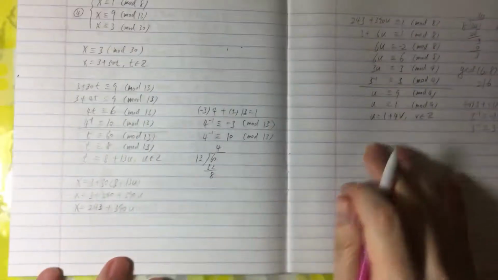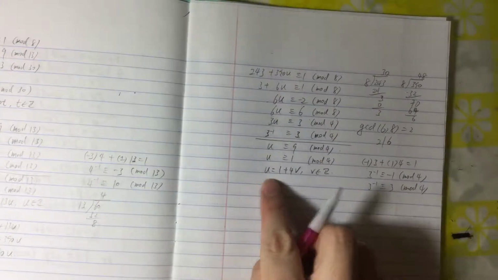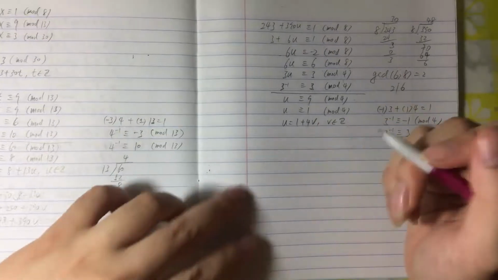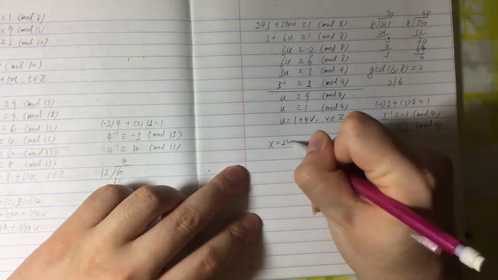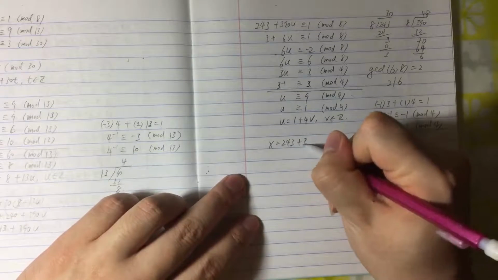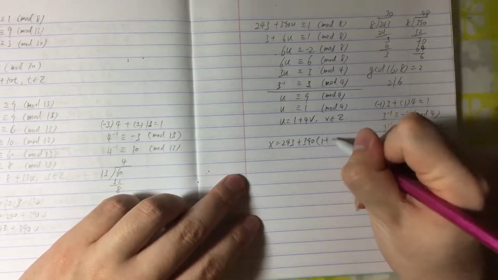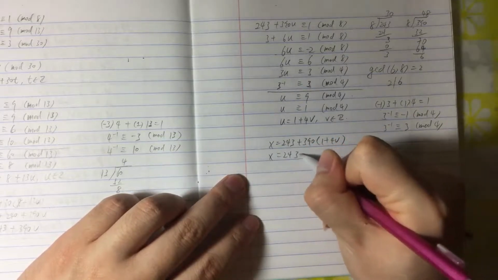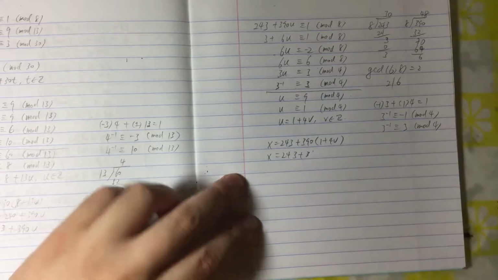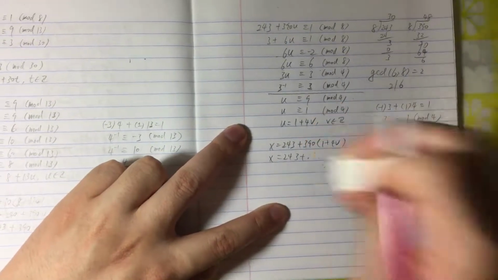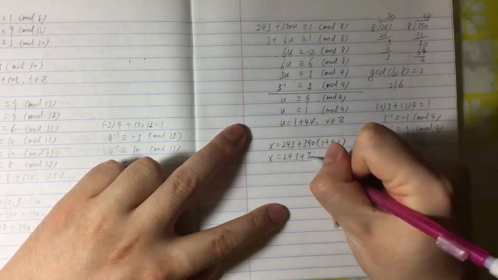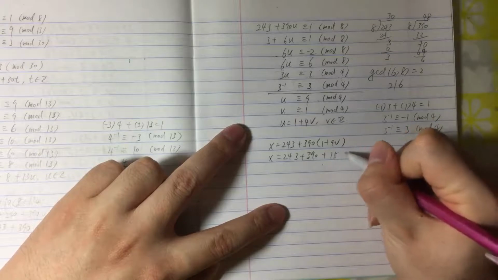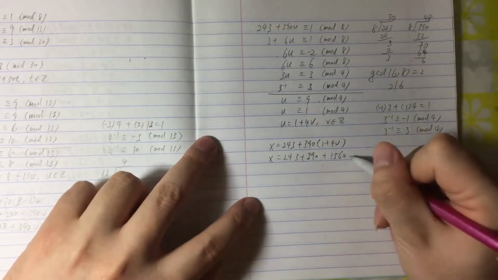Then I can substitute u here and solve for x. If I substitute u, I have x equal to 243 plus 390 times u, where u is 1 plus 4v. If I simplify, I get 243 plus 390 plus 1560v.